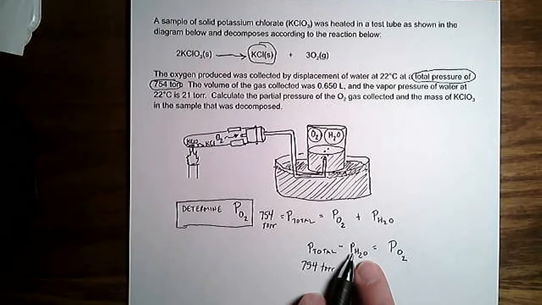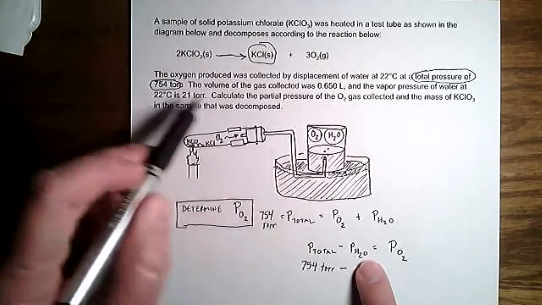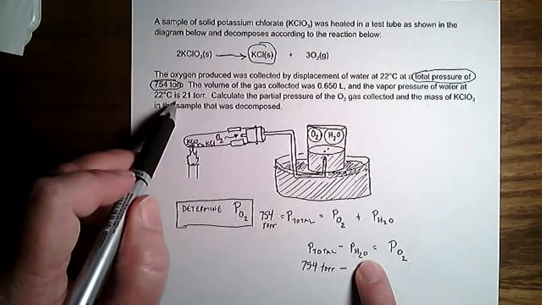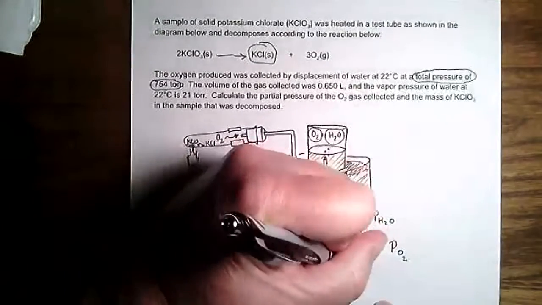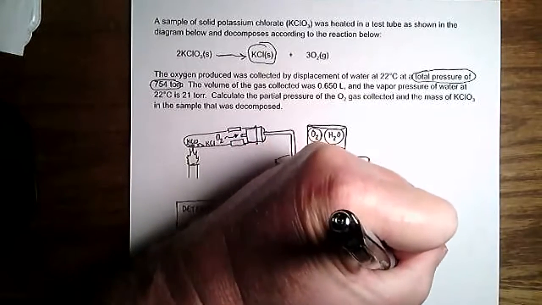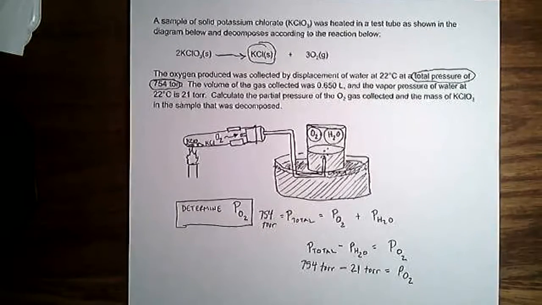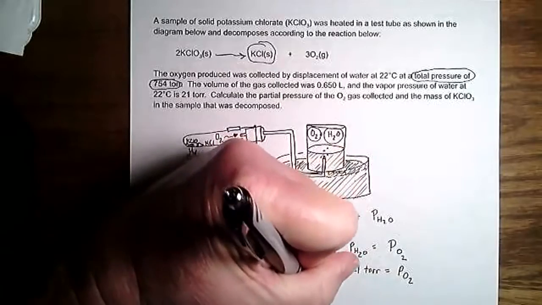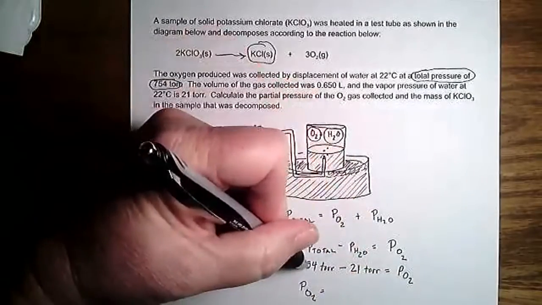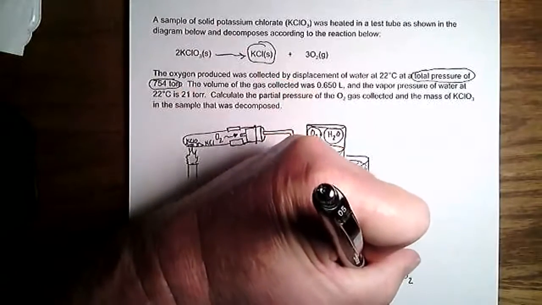These are known values. If you have a certain temperature, you're going to get a certain amount of water evaporating, and that's going to produce a certain vapor pressure. And that number at 22 C, which is the temperature we're at, is going to be 21 torr. So all I have to do to get my partial pressure of O2 is subtract 21 from 754. And if I do that, I get the partial pressure of O2 is going to equal 754 minus 21 is 733 torr.